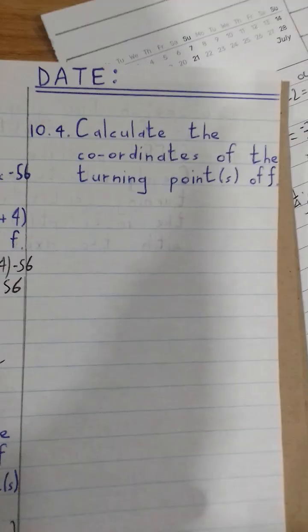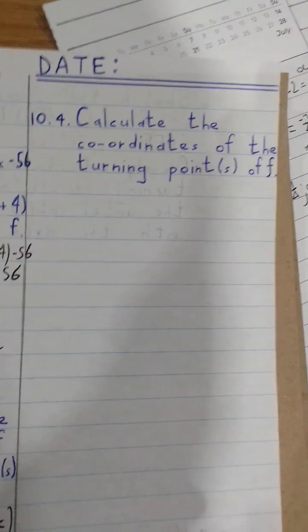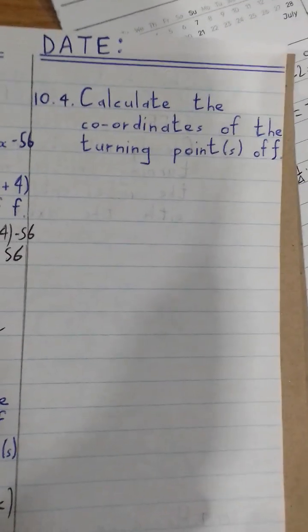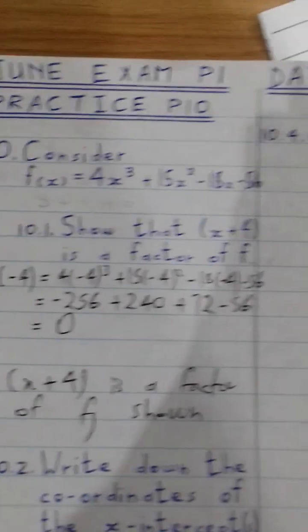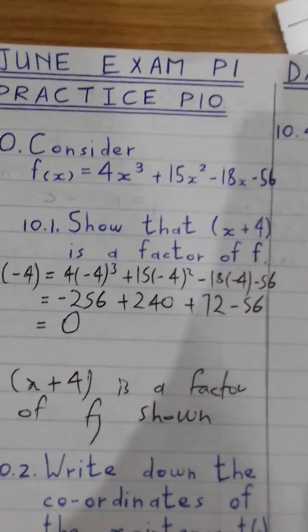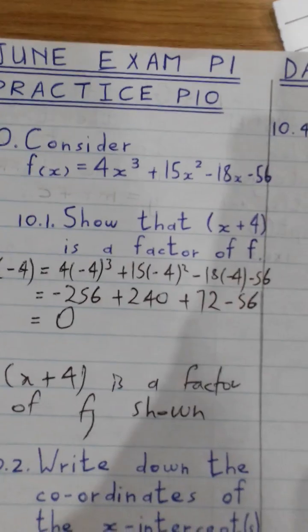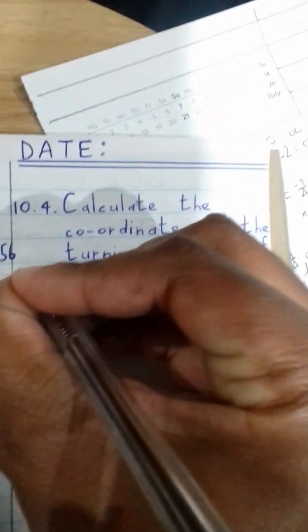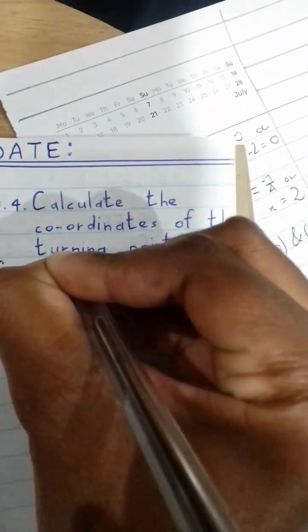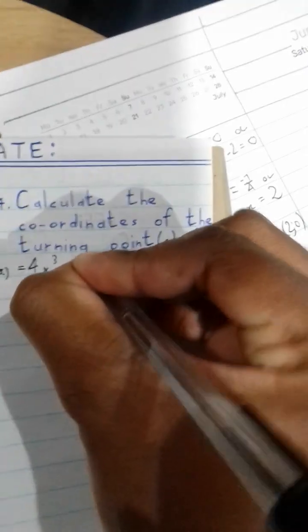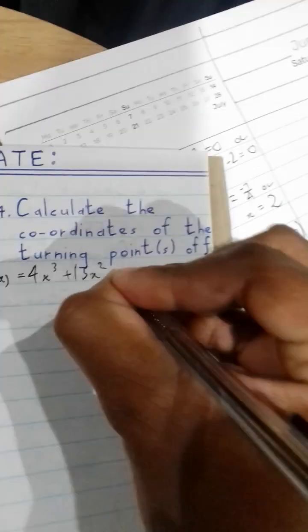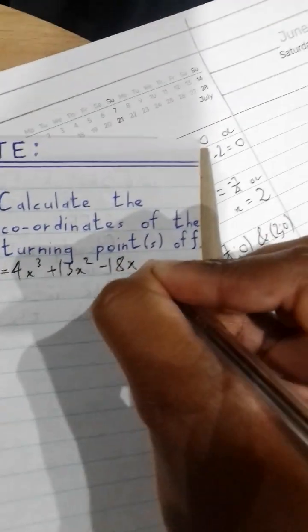10.4 states, calculate the coordinates of the turning point or turning points of f. So f of x is equal to 4x cubed plus 15x squared minus 18x minus 56. Then we're supposed to calculate f prime of x.